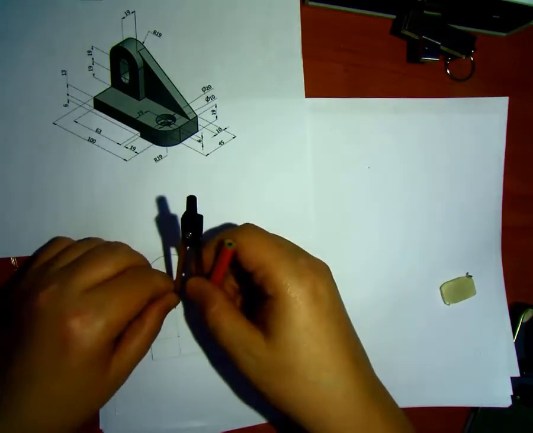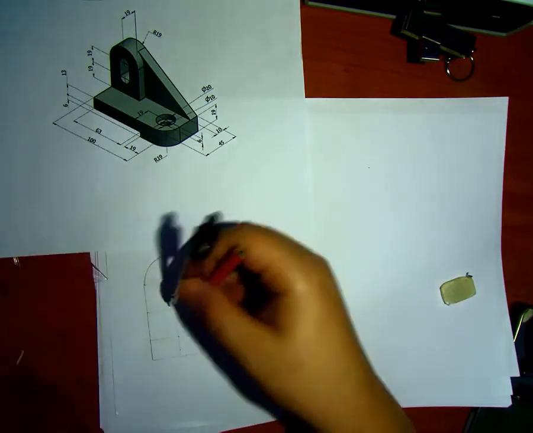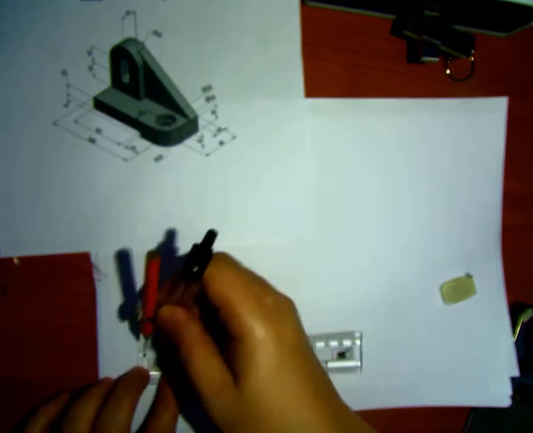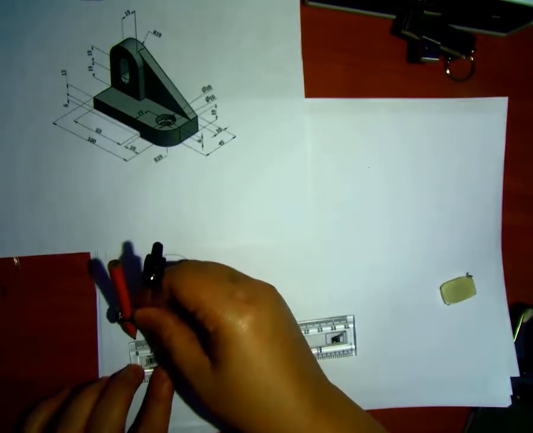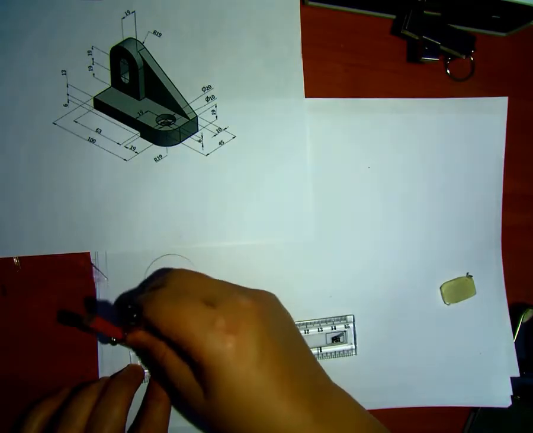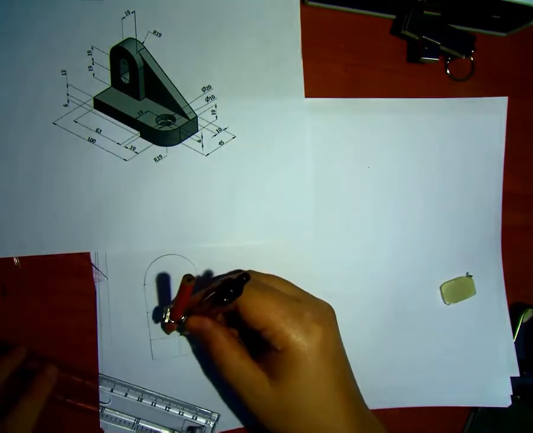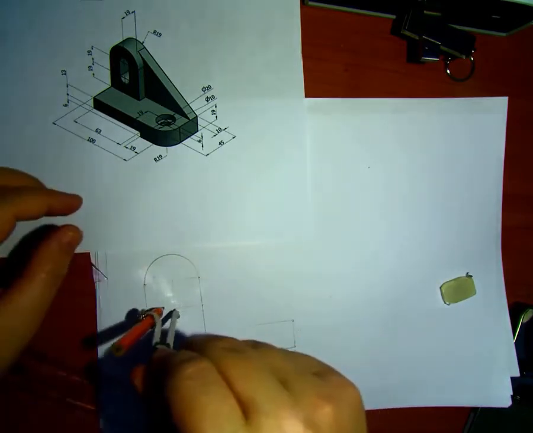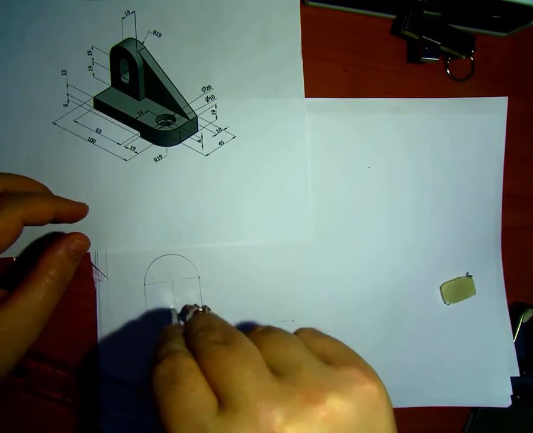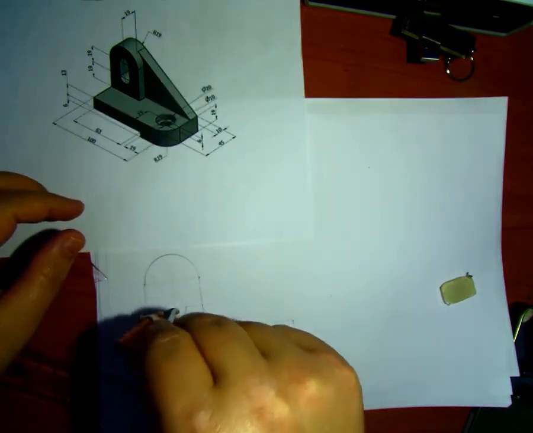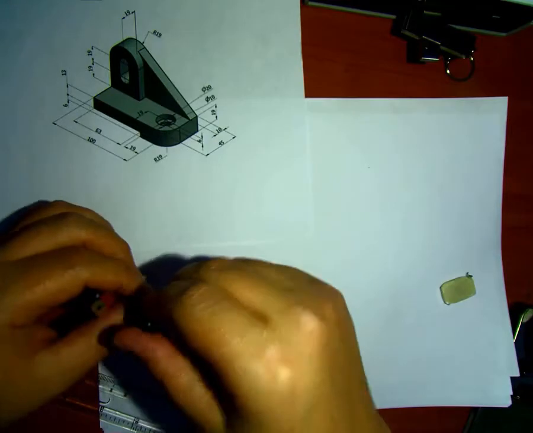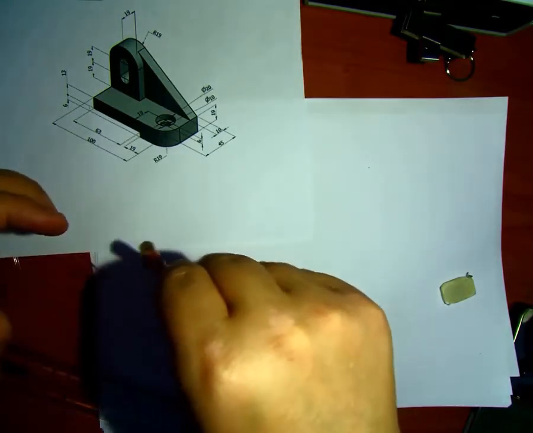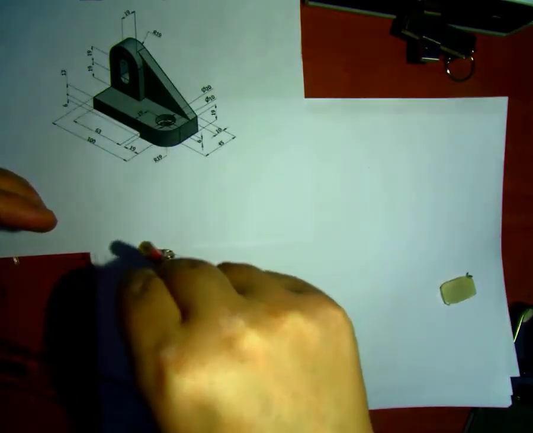Okay, then we have to draw the slot itself because we have two centers, this one and this one, but unfortunately it's not mentioned, so let's assume it's 7. I have to open it. I will draw radius from here to here, and radius from here to here.